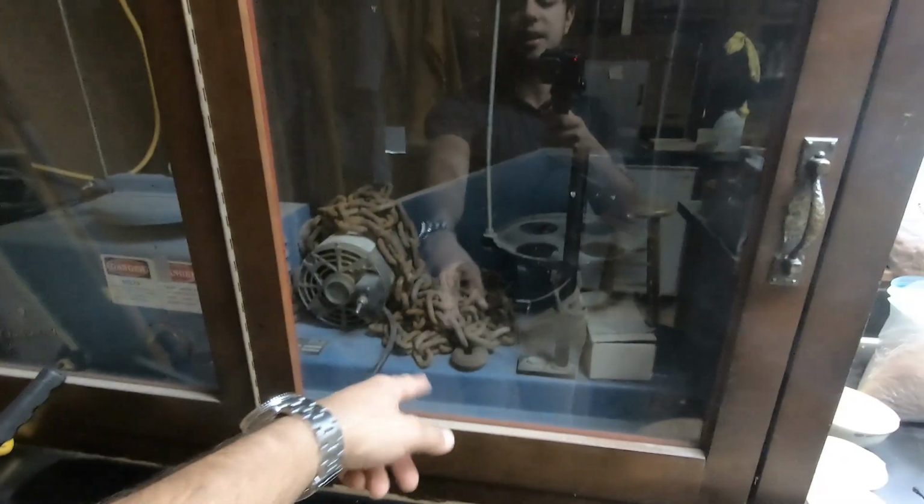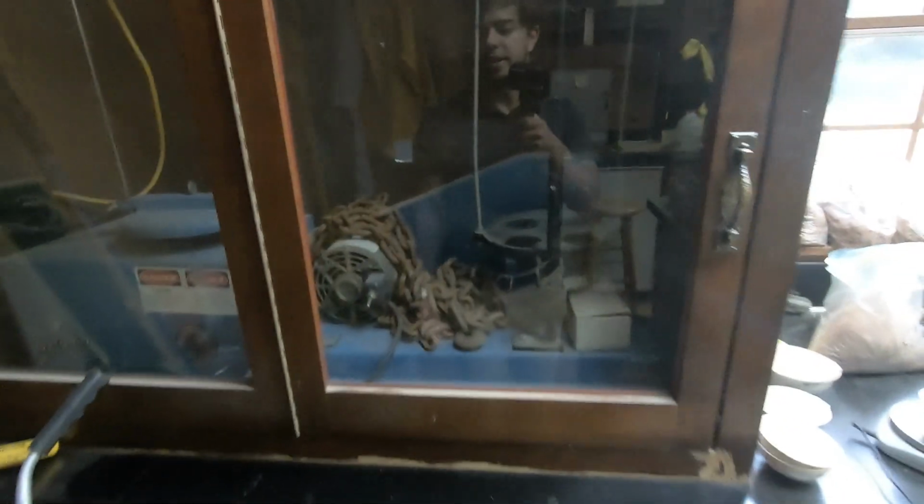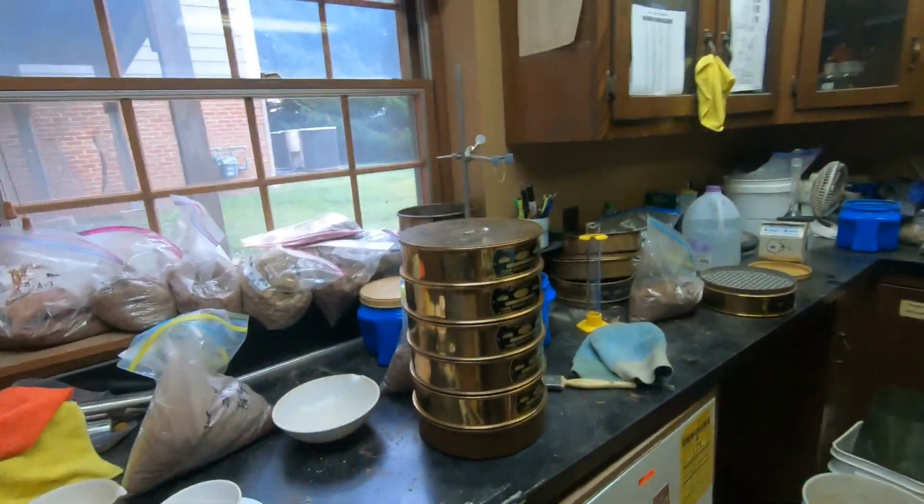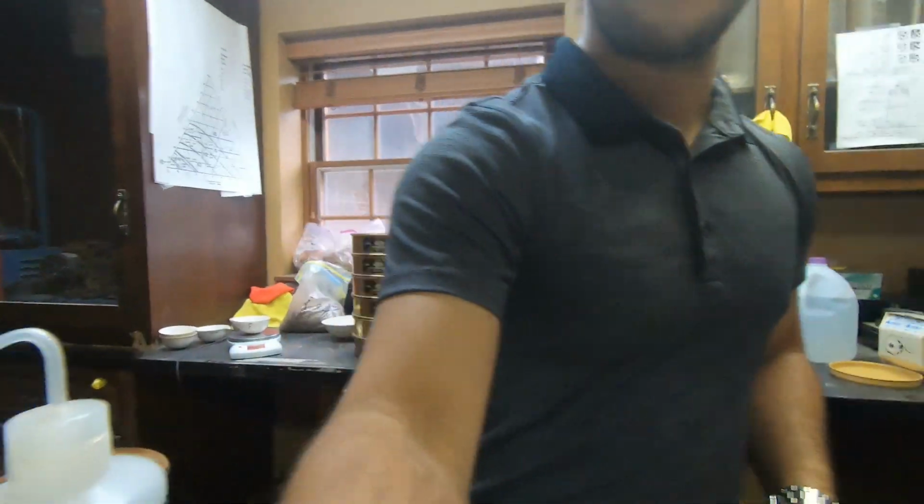You see this chain on here? Yeah, that's to try and reduce the shaking that happens when this machine is shaking the sieves up and down. It's just a pain, and I find that you can do it handheld relatively easily enough, so it hasn't really been an issue for me here.